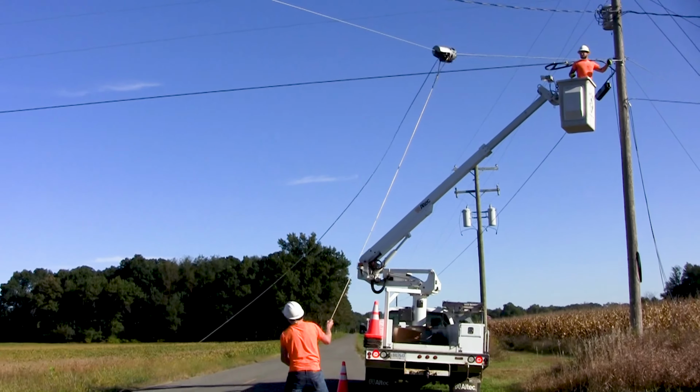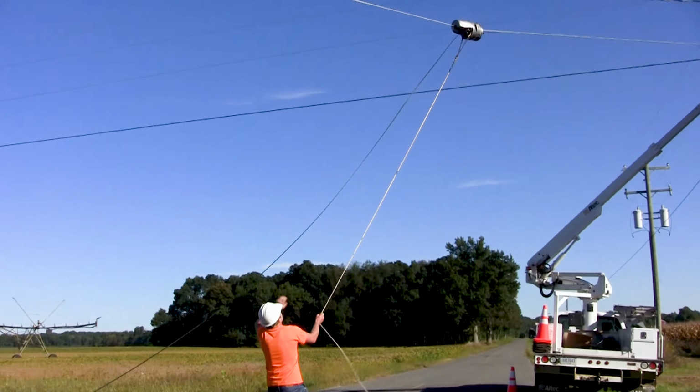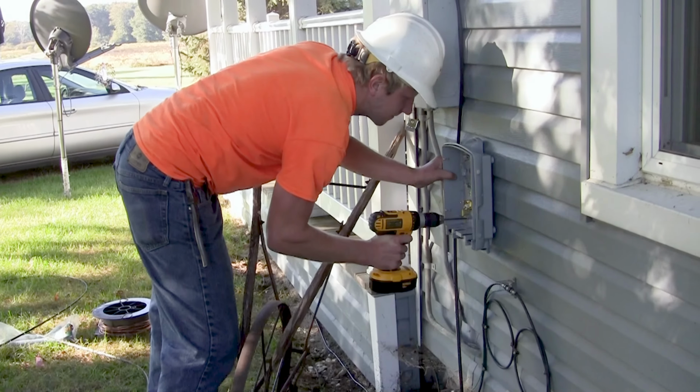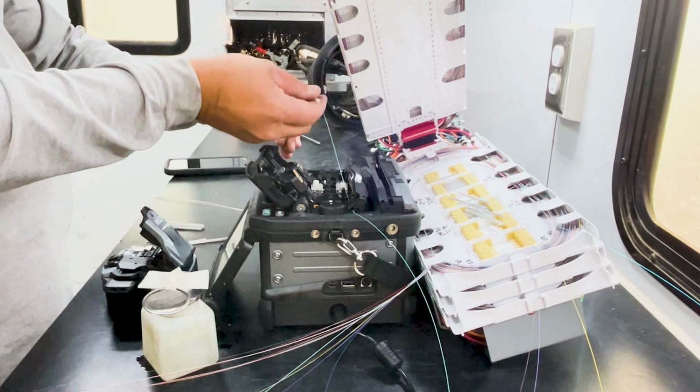After everything is marked, a crew will run a cable called a service drop from the road to your home and place your housebox in the location you specified during sign-up.